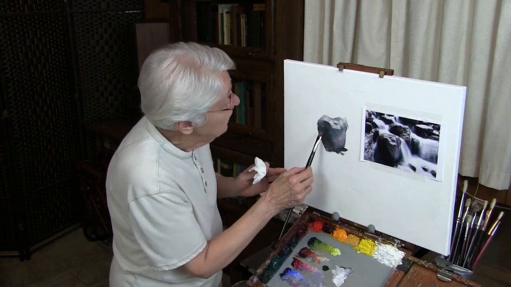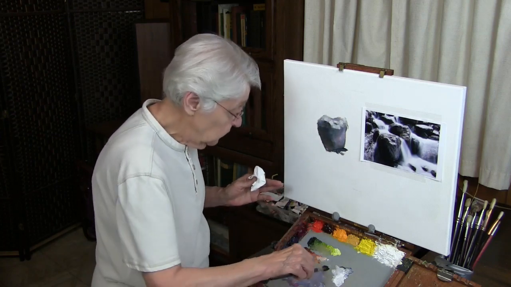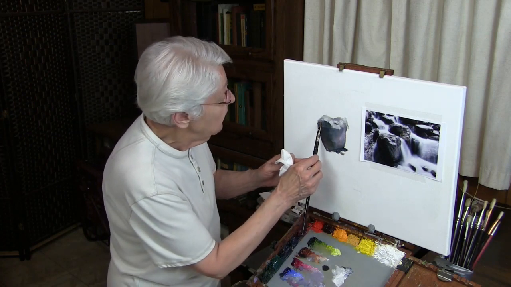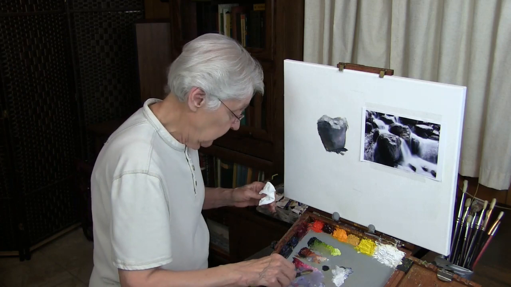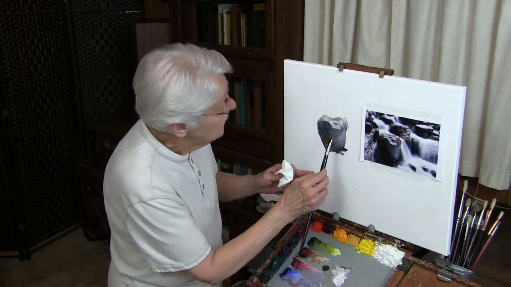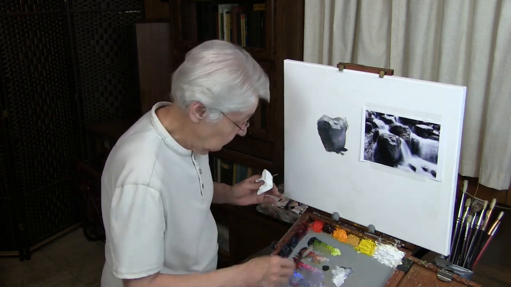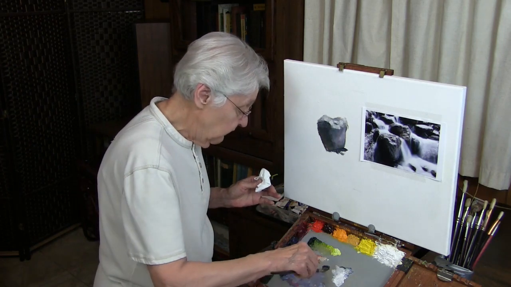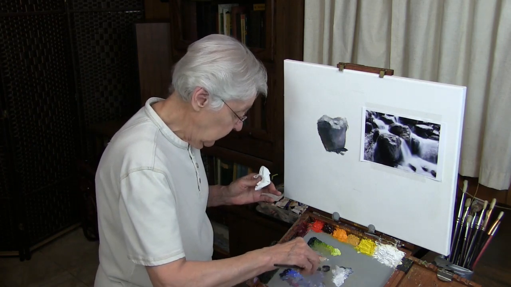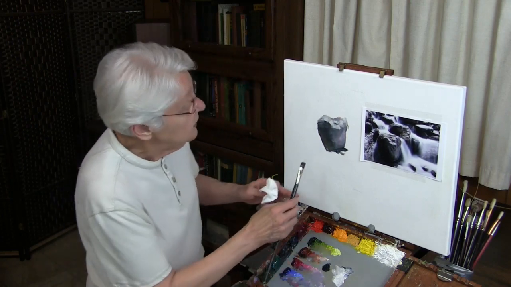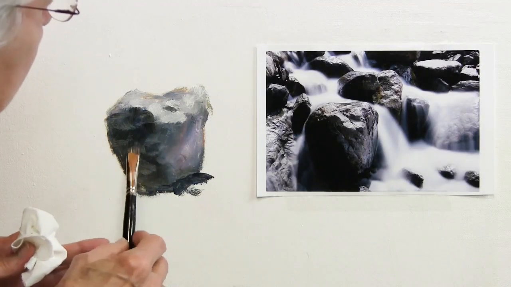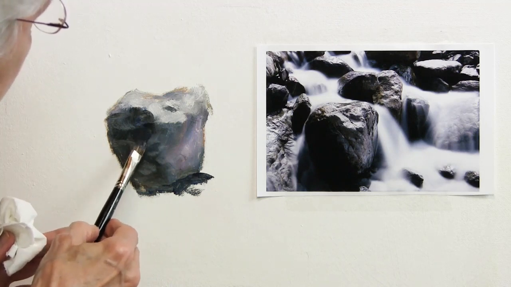So what I'm trying to do here is to teach you how to look for the variations in dark, the variations in middle value, variations in light. Well, I'll say it a different way, the way I said it to begin with. The variations of value, how dark is it, how light is it, the variations in hue, hue meaning color.